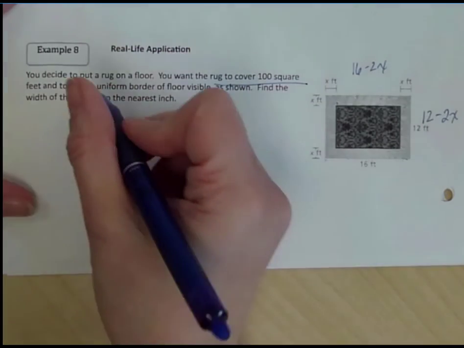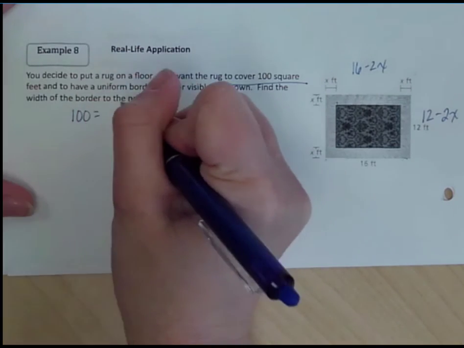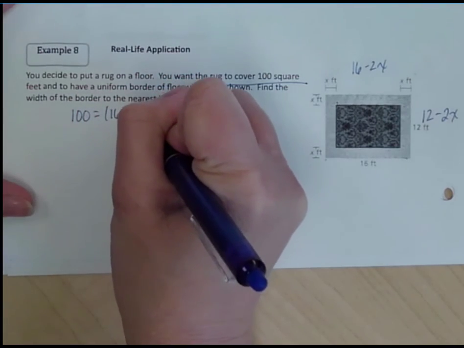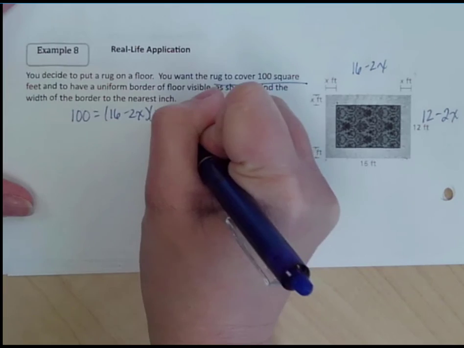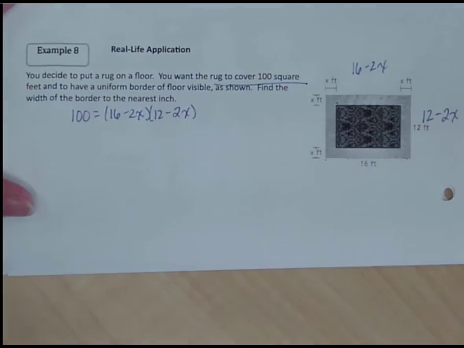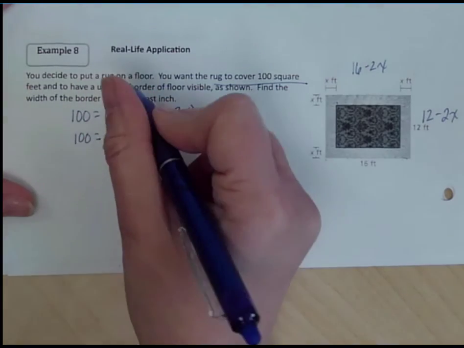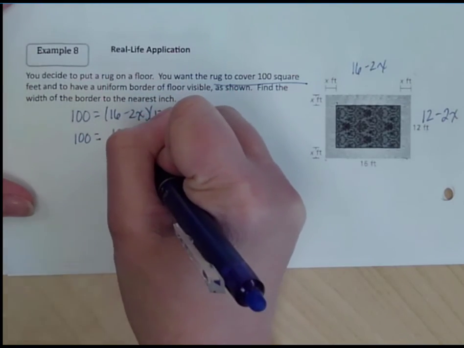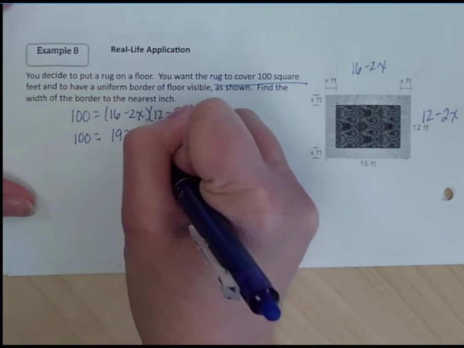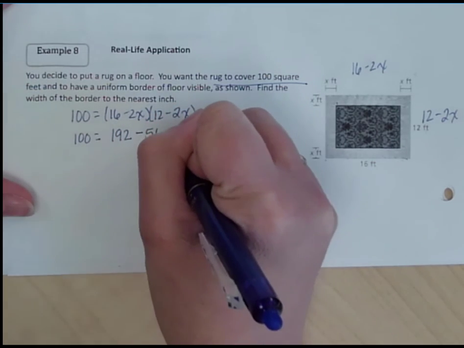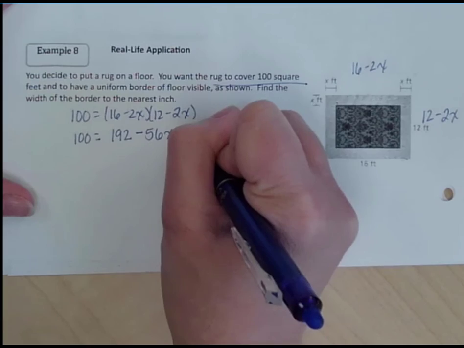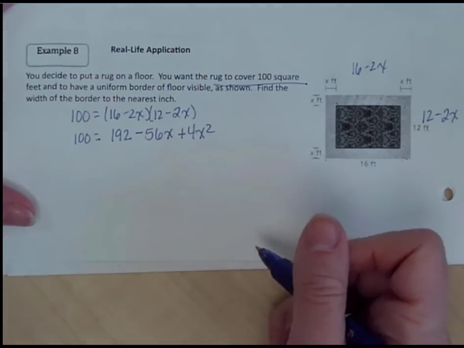So now that we can find area, we have area equals length times width. Doesn't matter which one you have for length or width. So when I go ahead and FOIL that out, I get 100 equals 192 minus 56x plus 4x squared.